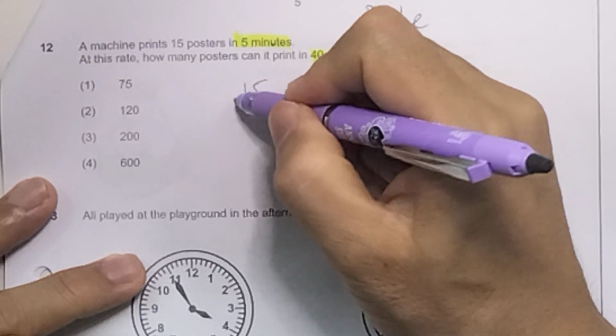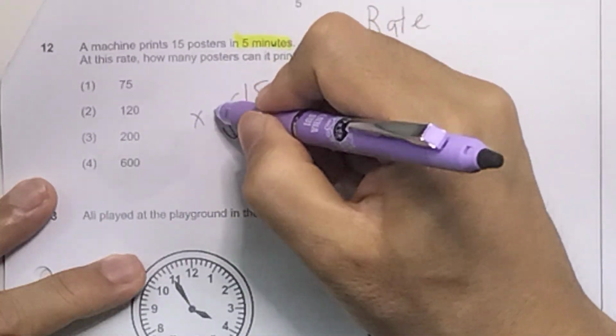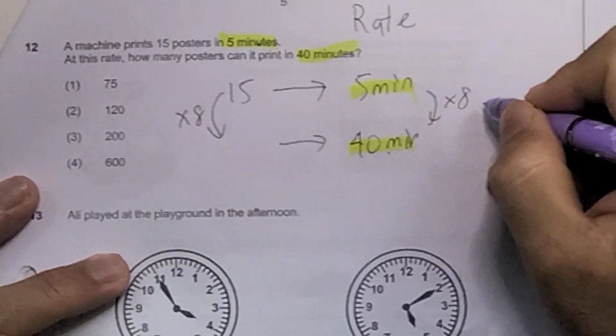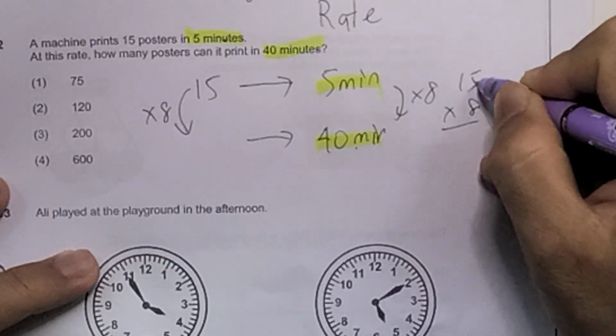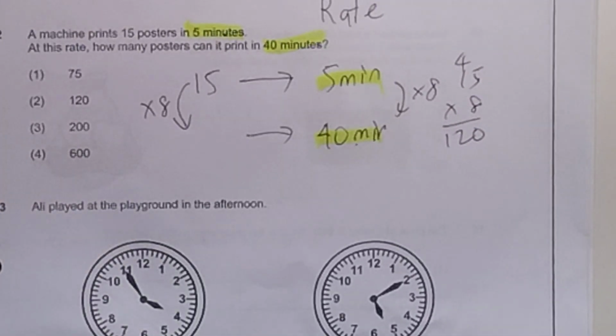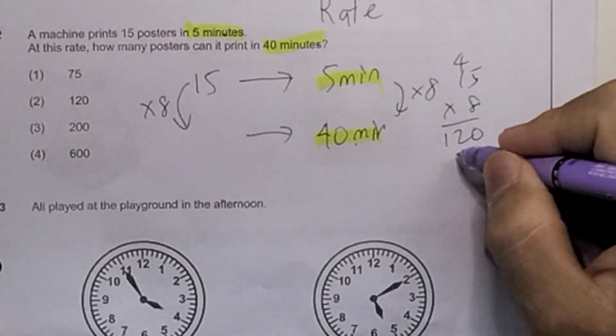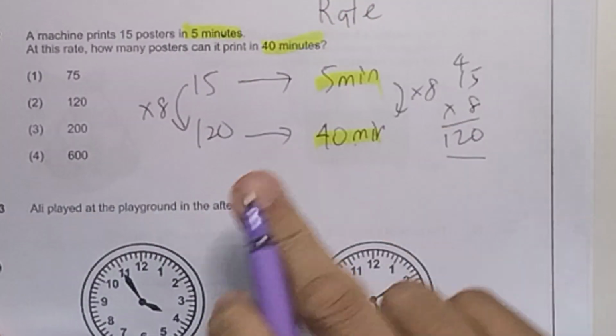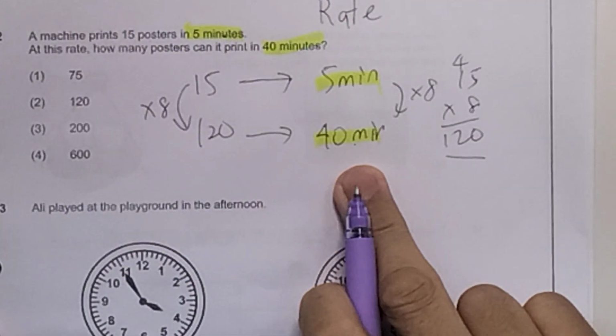This alerts me now that on this side is very simple. It's just 15 times 8. I do my working. 15 times 8. 5 times 8, 40. 1 times 8, 8 plus 4, 12. Remember, when you're doing paper 1, you cannot use the calculator. Therefore, you need to know how to do your basic multiplication, basic division. So this is 120 posters can be printed in 40 minutes.